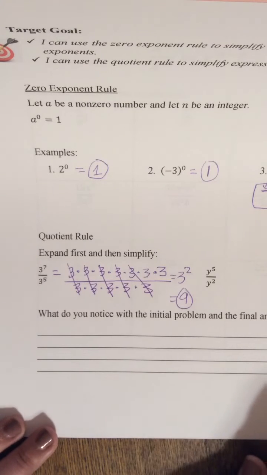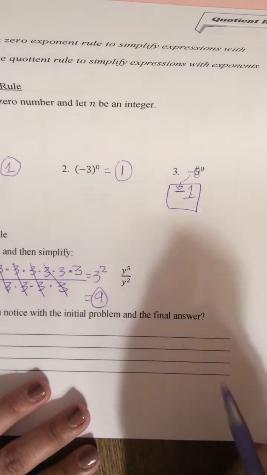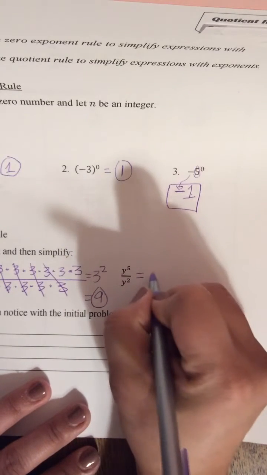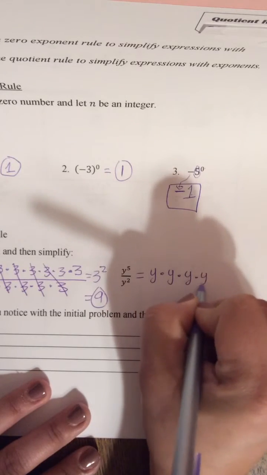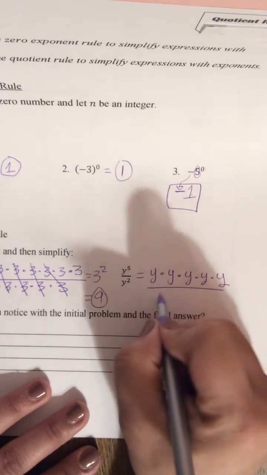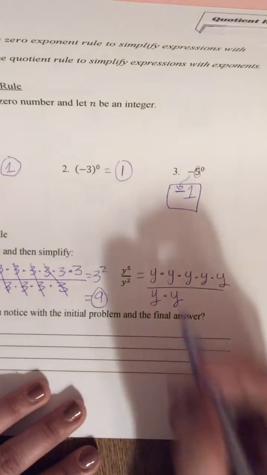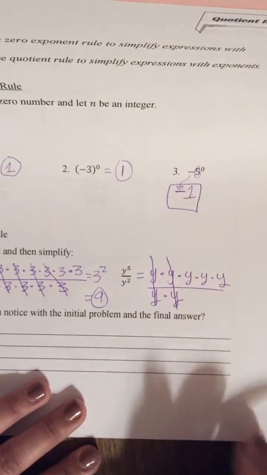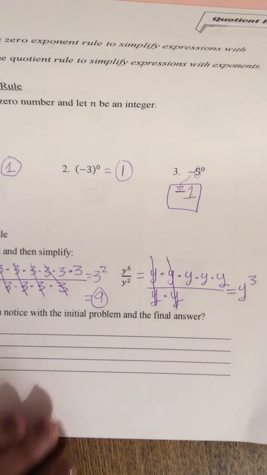Let's take a look at the following one. We have y to the 5th, your base is y, divided by y squared. So we're going to have y times y times y times y times y all over y times y. Notice that when we're multiplying, we can cancel those two out, cancel those two out, and you're going to have y to the 3rd power.